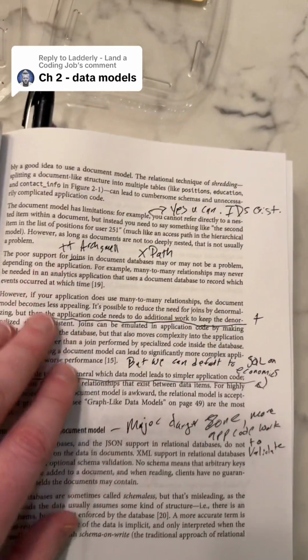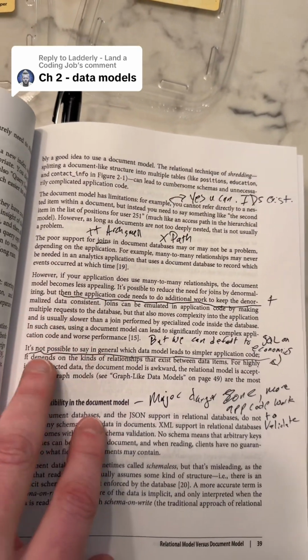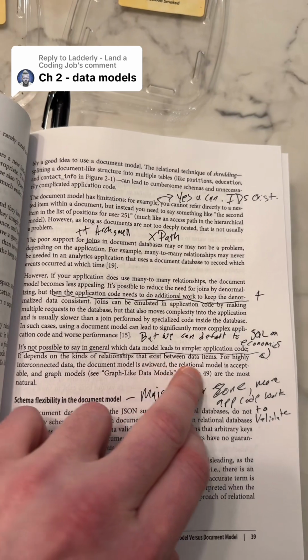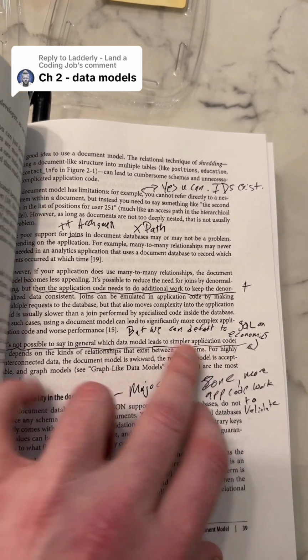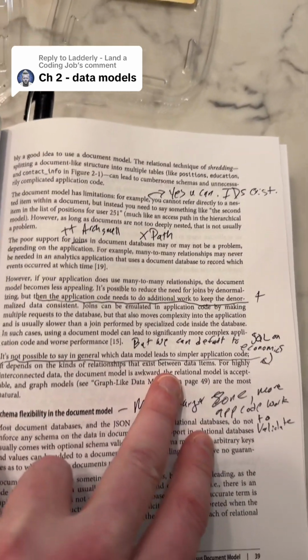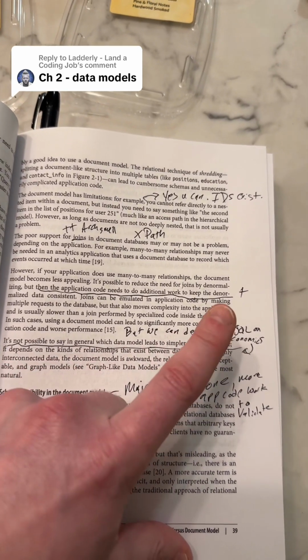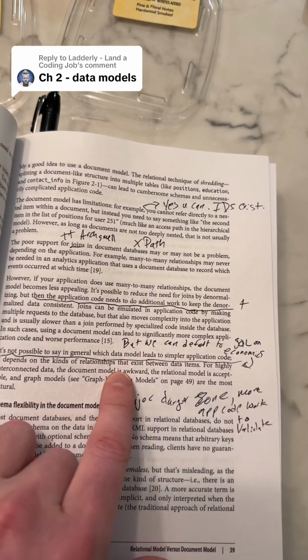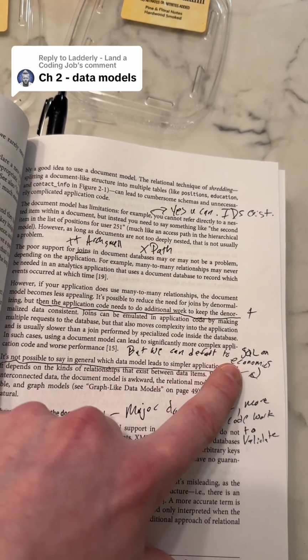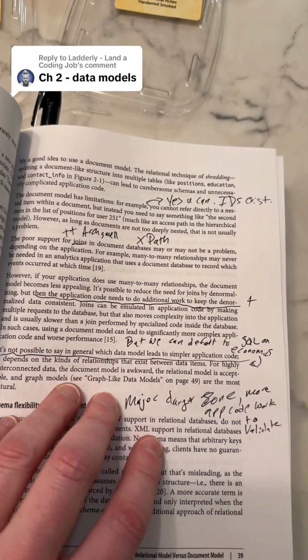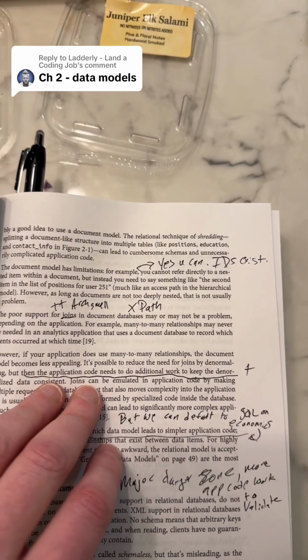What about simpler application code? Does one or the other lead to simpler application code? The answer is not in general. It's going to depend on your specific application, and I think that's totally true. But we can still get an intelligent default by looking at the economics. SQL is more popular, so we can default to SQL unless we have a reason to go to NoSQL.